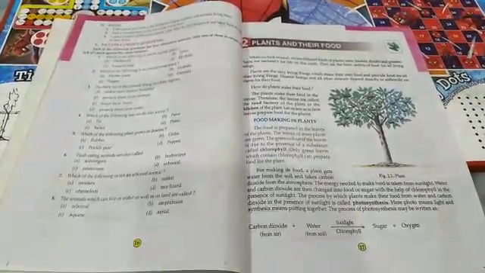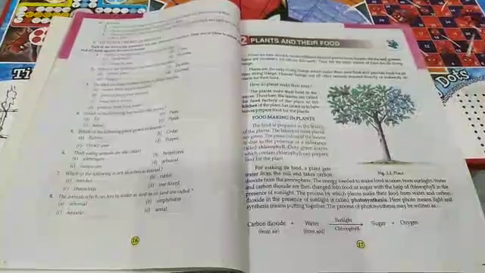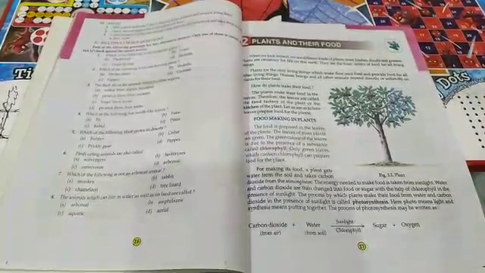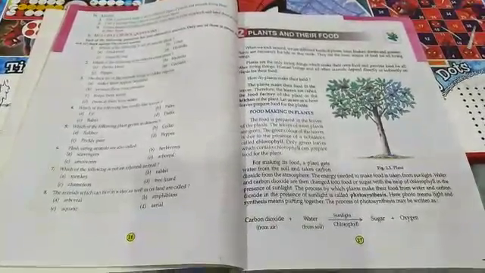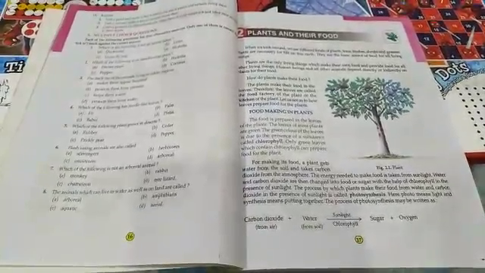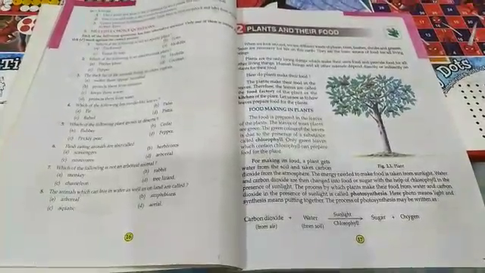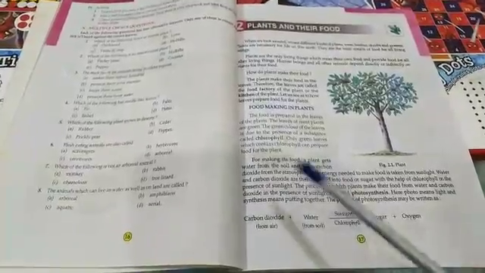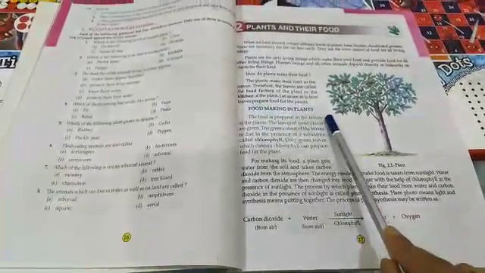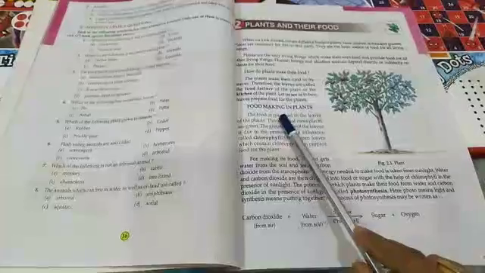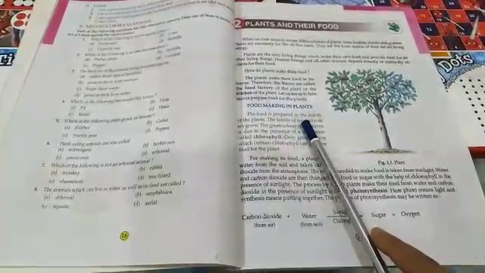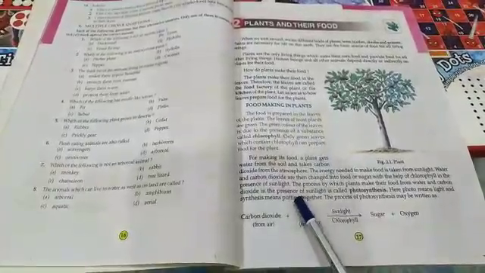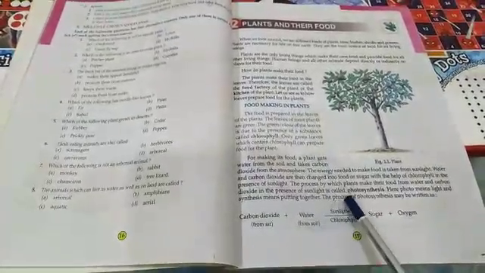So let's start a new chapter, chapter 2, plants and their food. Plants and their food we have to discuss today. Okay? So the first point is food making in plants. How are plants making their food? So let's start with what is called photosynthesis.